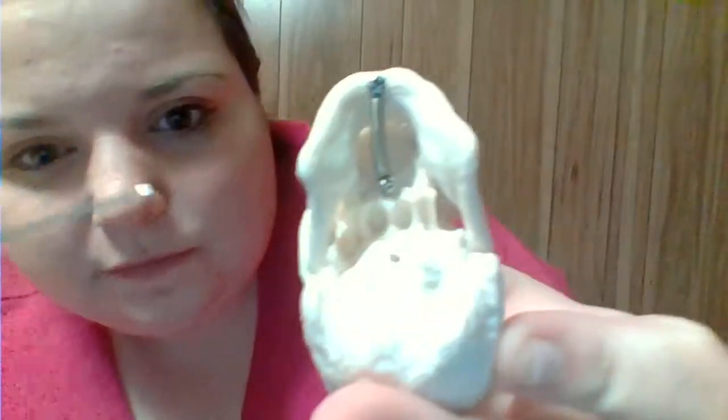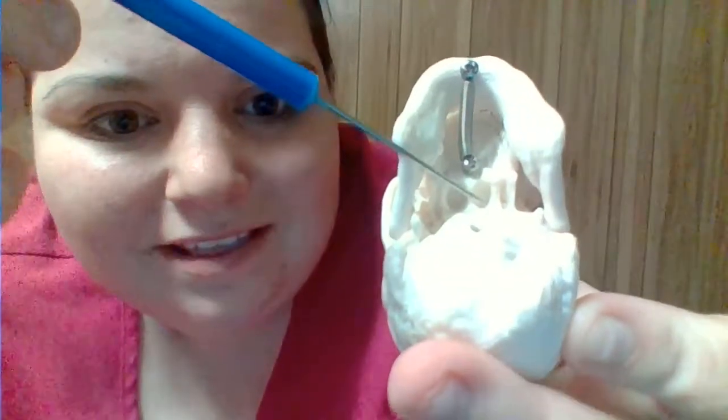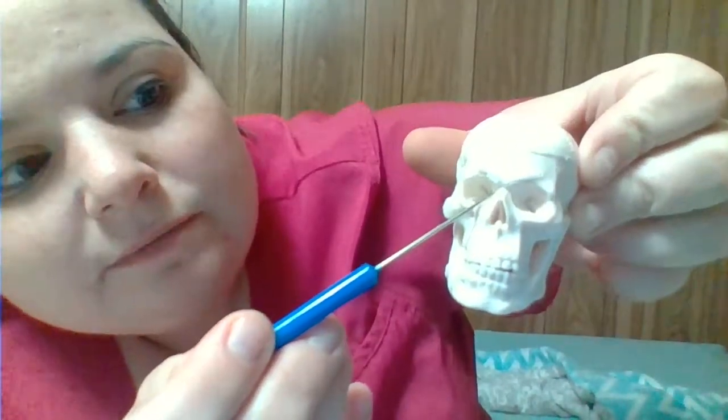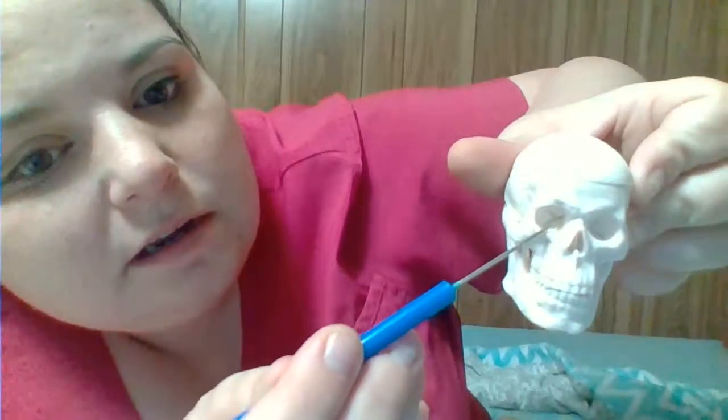The zygomatic bone is right here. Can you see that? The sphenoid bone, let's see, is right there on the side here. The ethmoid bone is right here. I'll turn it aside. The lacrimal bone is right here, this pit right here.